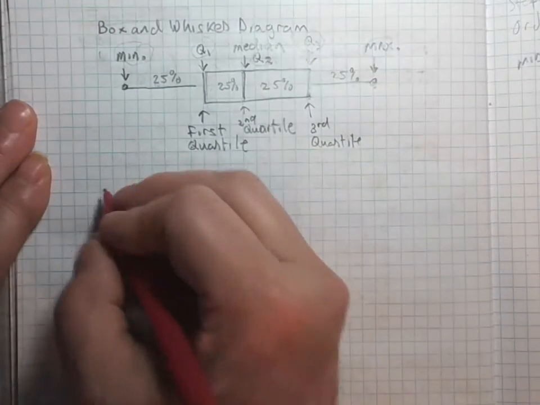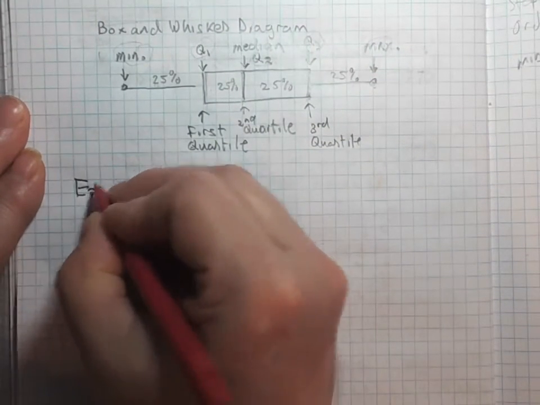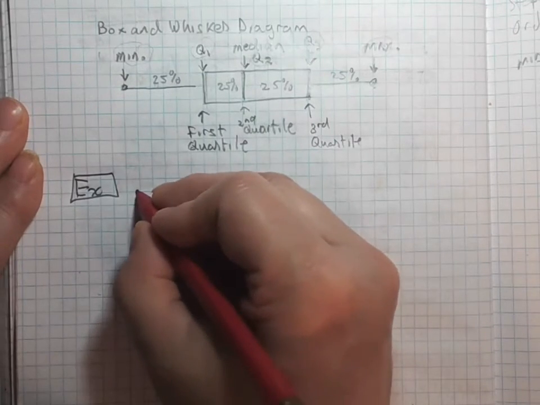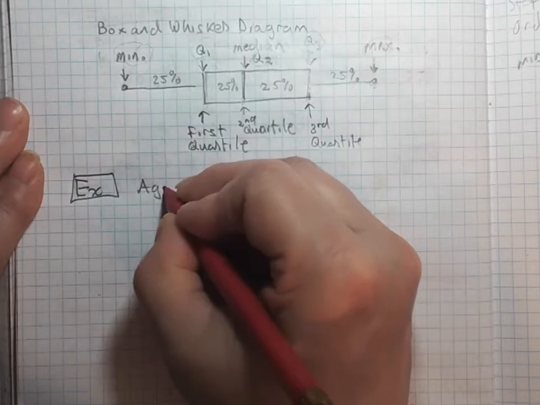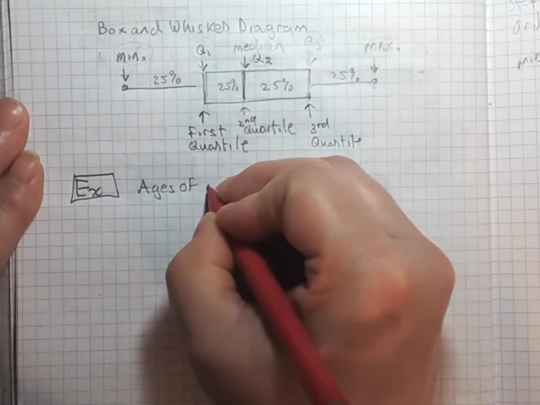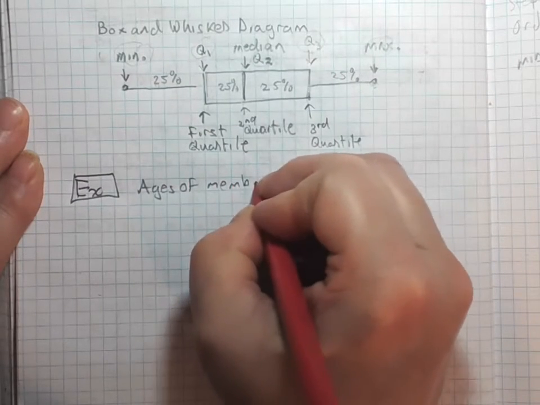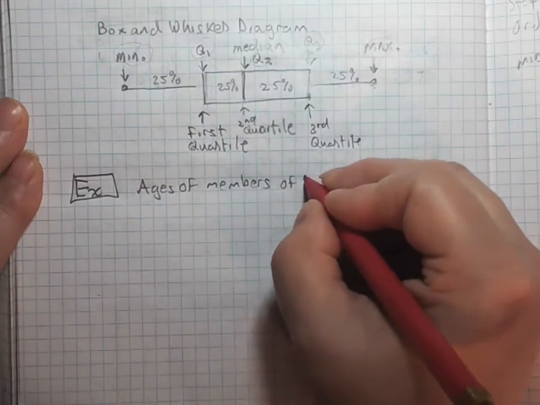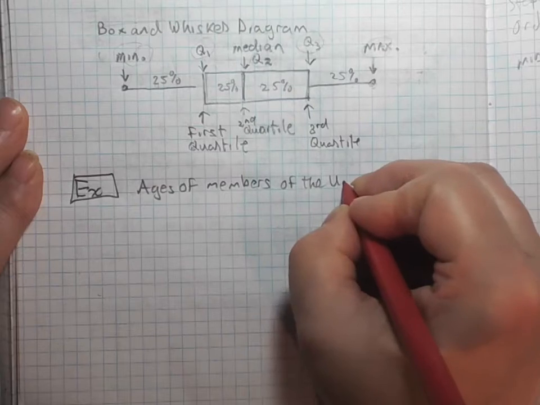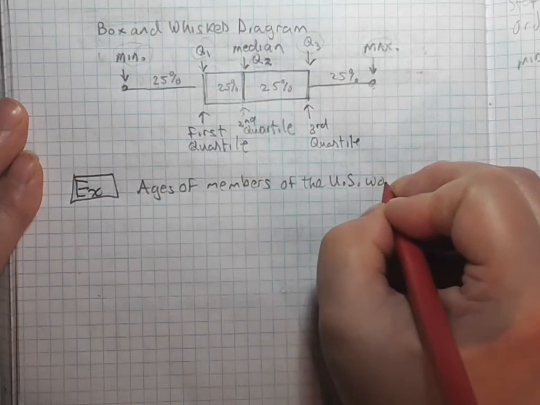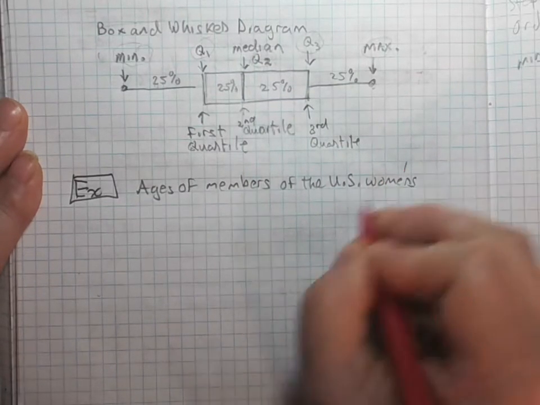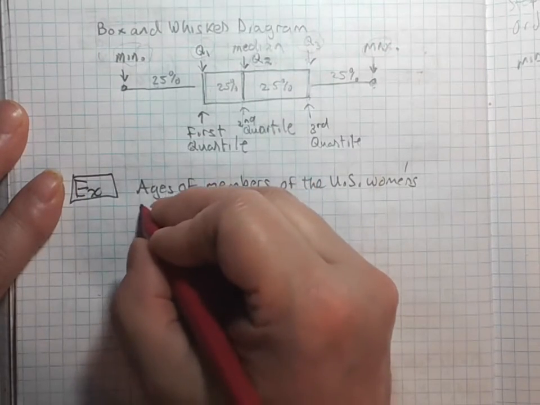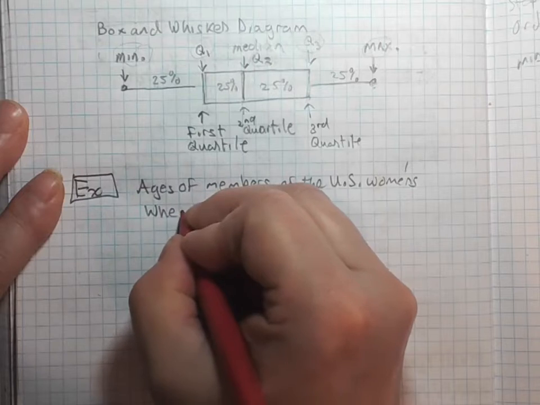Here is the example. I'm going to look at the ages of the members of the U.S. Women's wheelchair basketball team.